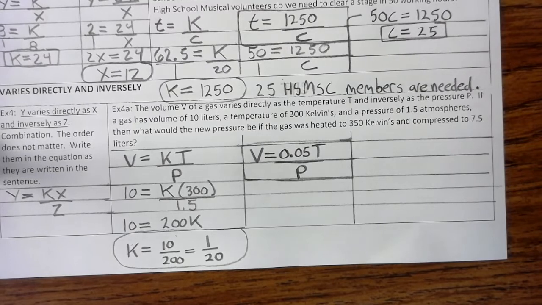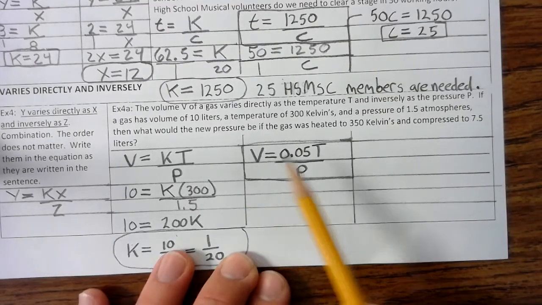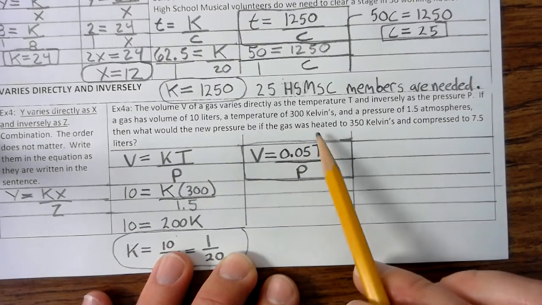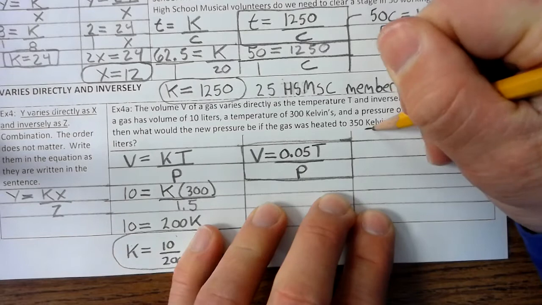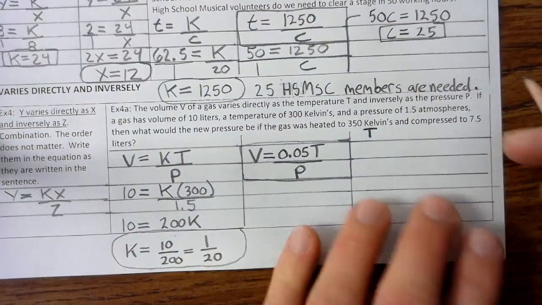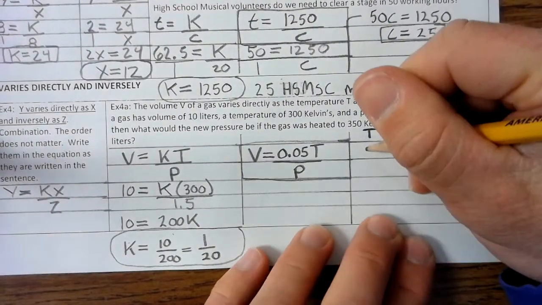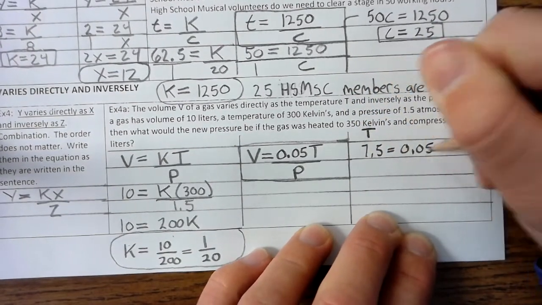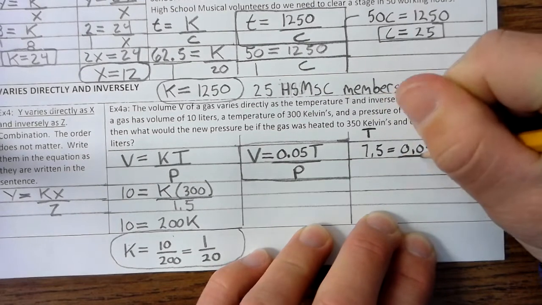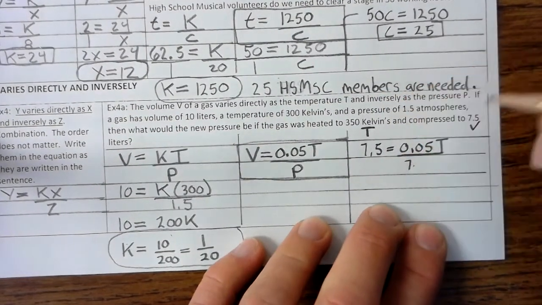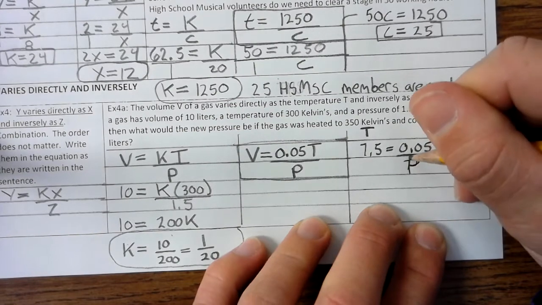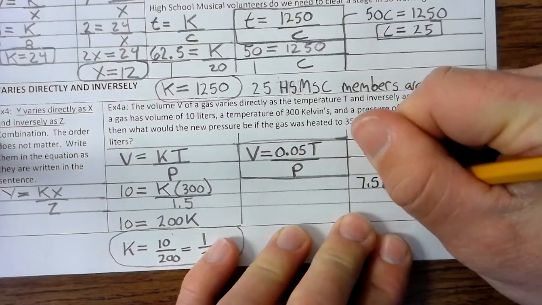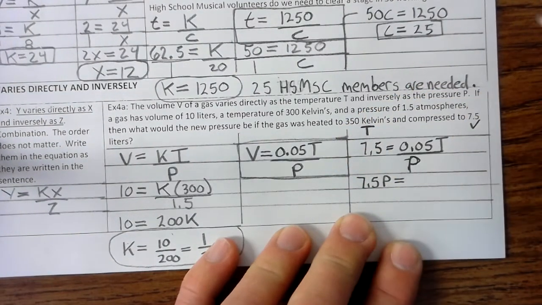Okay, so now it says, what would the new pressure be if the gas was heated to 350 Kelvin, so that's temperature, and compressed to 7.5 liters, so that's volume. So 7.5 equals 0.05 T divided by P, because that's what we're looking for. Okay, so we cross multiply, so we get 7.5 P equals, and something, I'm missing something.